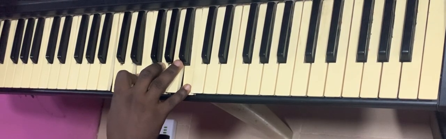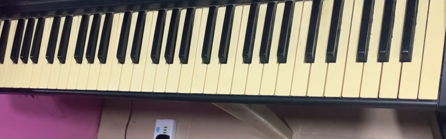Basically that is how chords work. You just stack an interval of a third, and then you go to your 9th, your 11th, and so on.